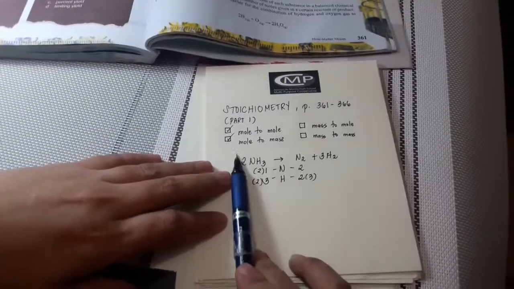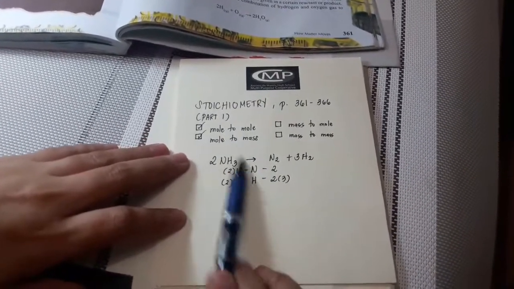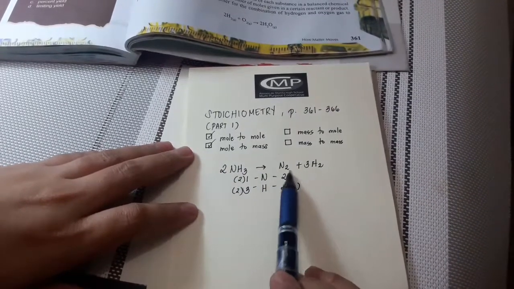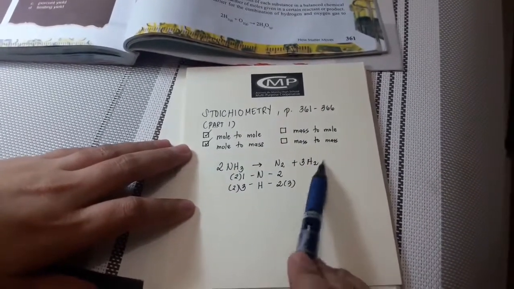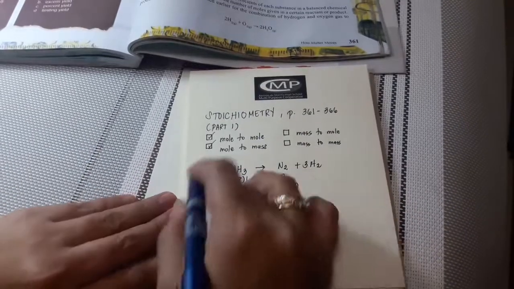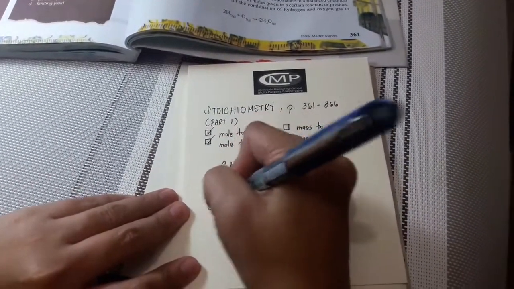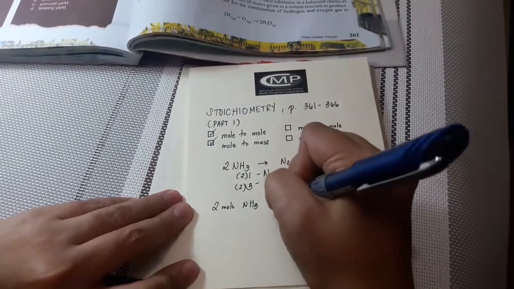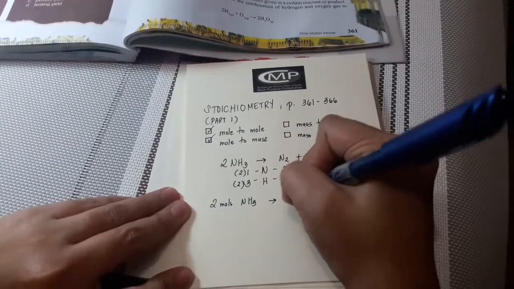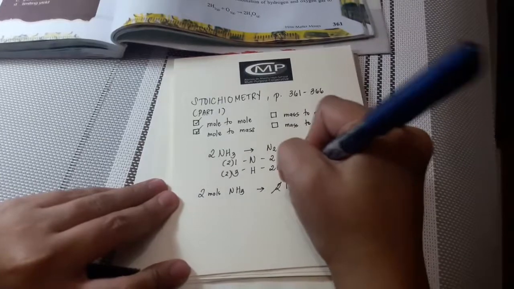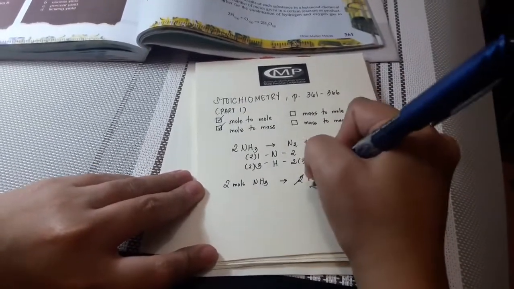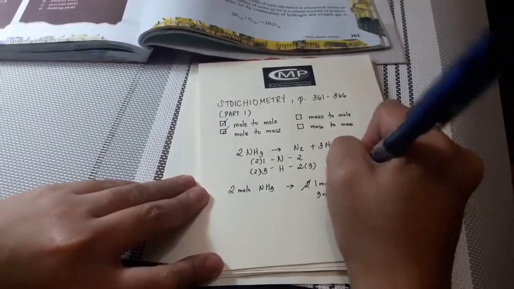This means that 2 moles of ammonia will decompose to form 1 mole of nitrogen and 3 moles of hydrogen. I repeat, this equation tells us that we have 2 moles of NH3 or ammonia, which will decompose to 1 mole of nitrogen and 3 moles of hydrogen.